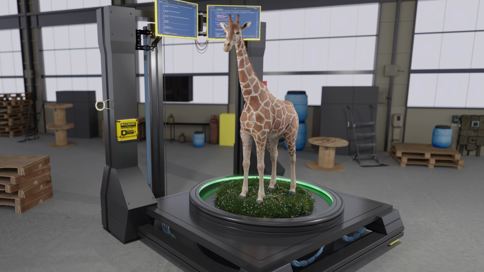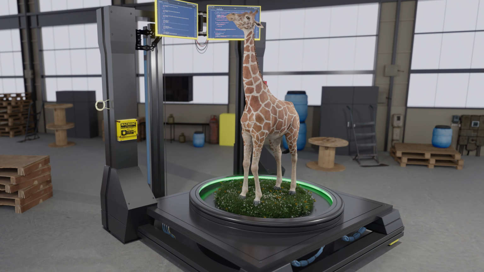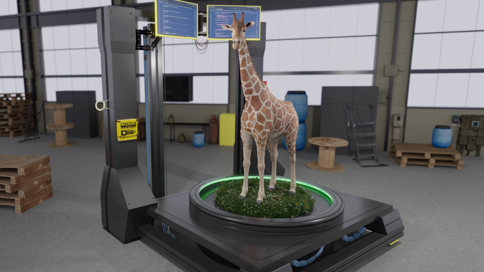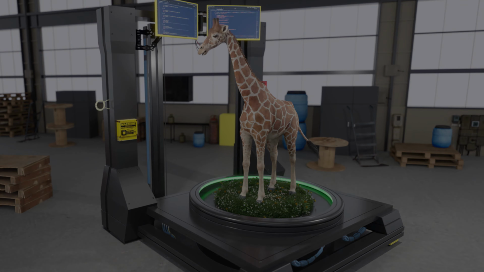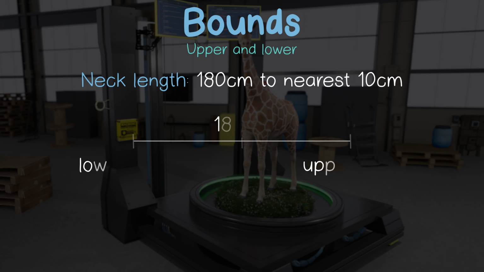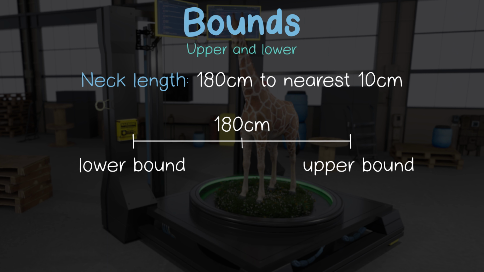Meet Gloria. She is a giraffe that lives at a local rescue and conservation park. Gloria's neck was recently measured to be 180 centimeters in length to the nearest 10 centimeters. Let's use this measurement to learn about bounds. So first, what are bounds?